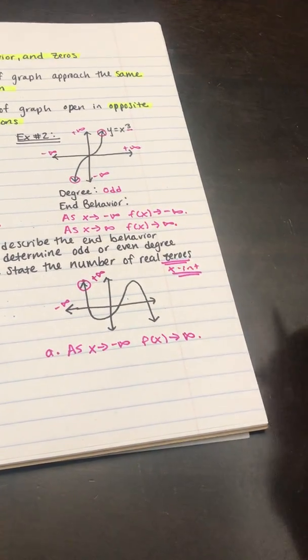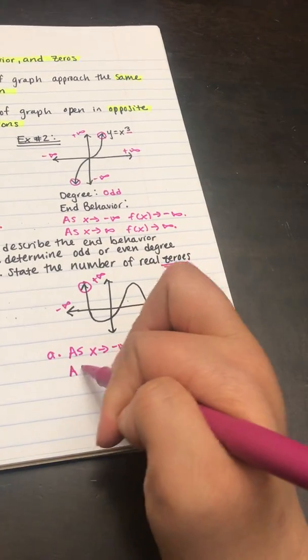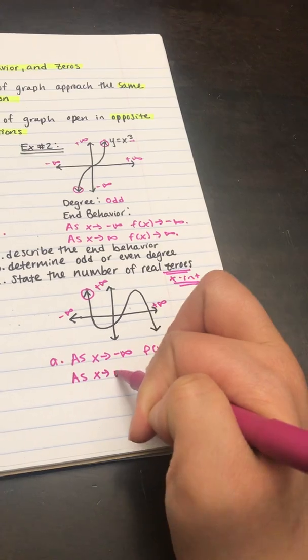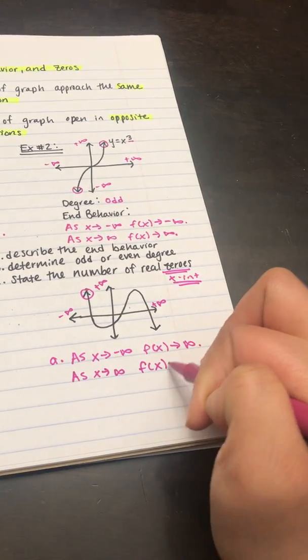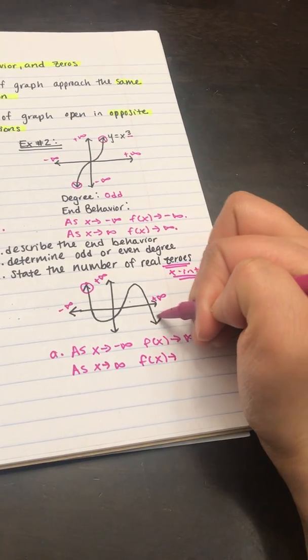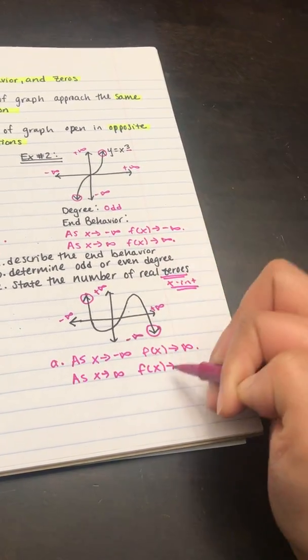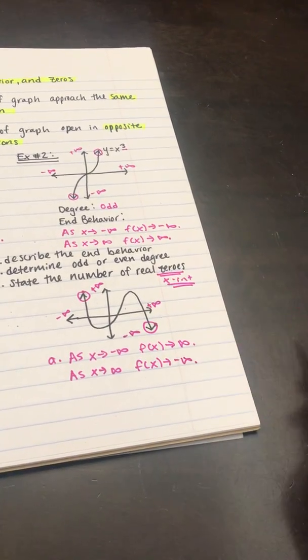Now I'm going to look at my right side. On the right, x is always positive. So I would say as x approaches positive infinity, f of x approaches. So if I look at that right endpoint now, this endpoint's going down. If it's going down, that means it's approaching negative infinity.